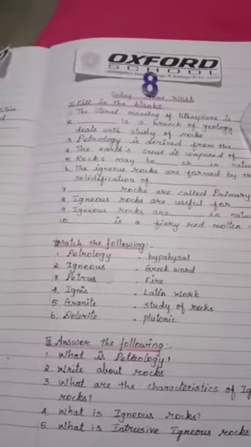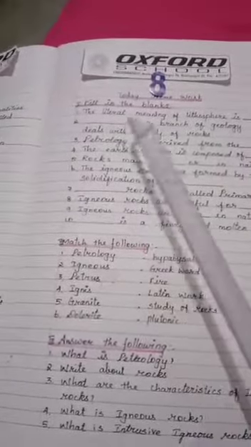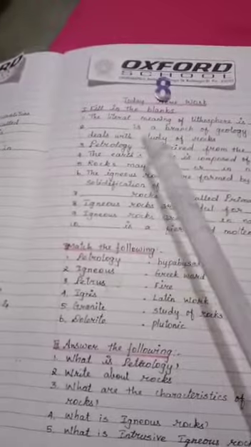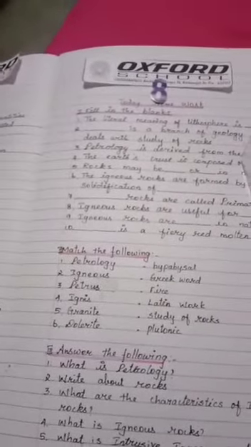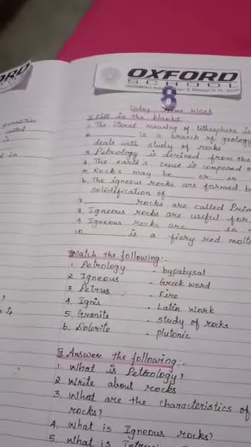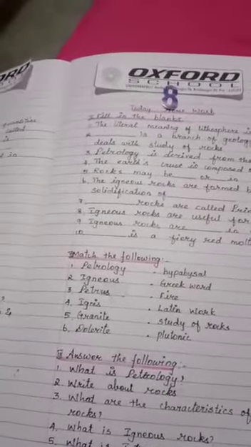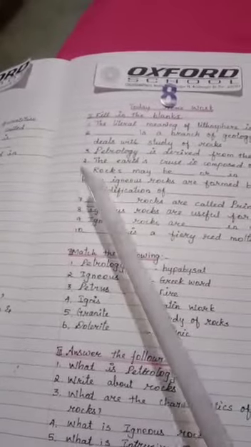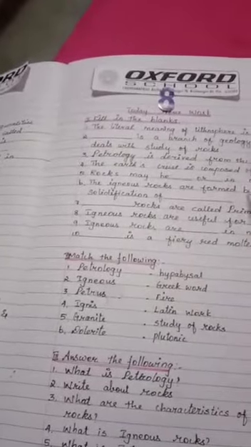Fill in the blanks. The literal meaning of lithosphere is the sphere of rock. This is a branch of geology which deals with the study of rocks: petrology. Petrology is derived from a Greek word. The earth's crust is composed of minerals, solid mineral materials. Rocks may be dash in dash, hard or soft in nature.